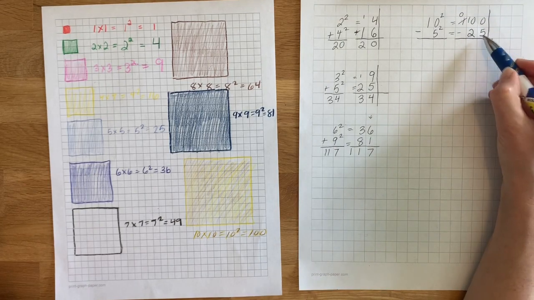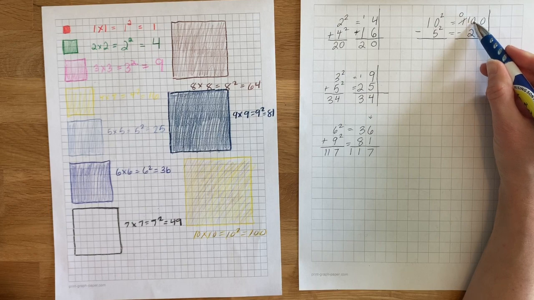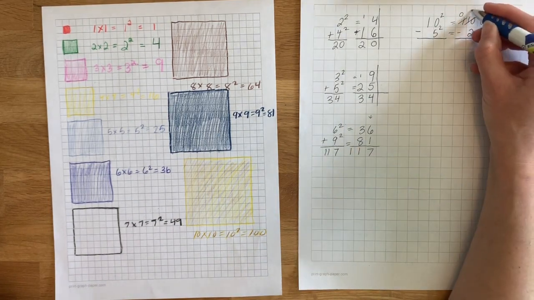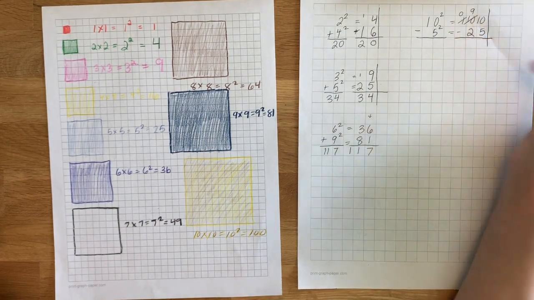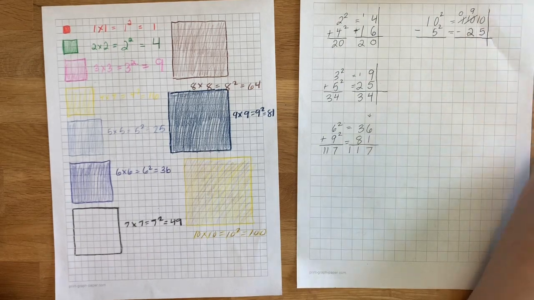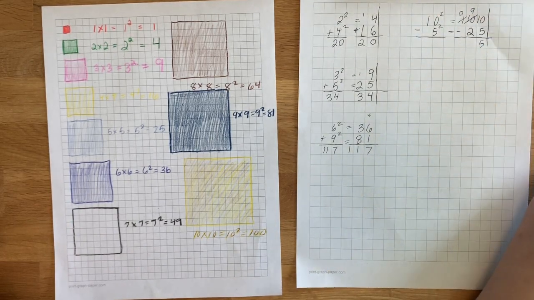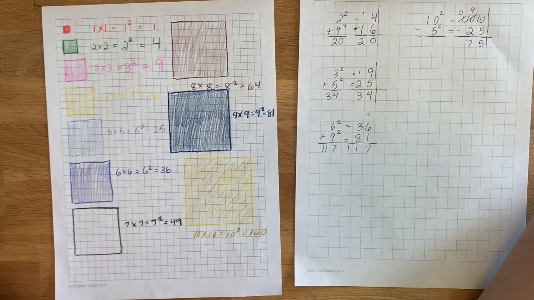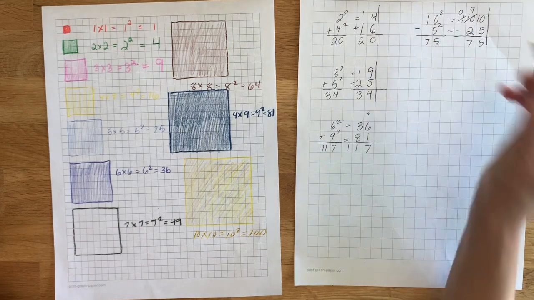So now 5 take away 0, I don't have enough, but I can borrow from this neighbor now. This neighbor has enough. If I borrow 1, it's a 9. 10 take away 1 is 9, and I can give it to this 0 now. 10 take away 5, 5. 9 take away 2, 7, and then we just have a 0, so we don't need to do anything with that. So 10 squared minus 5 squared is 75.